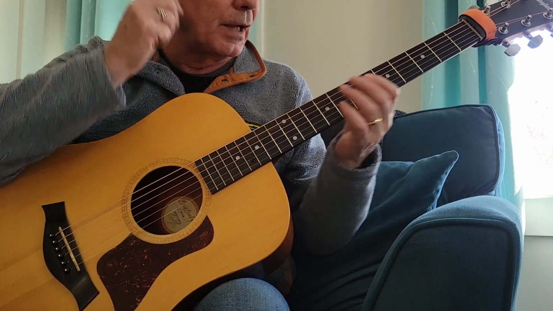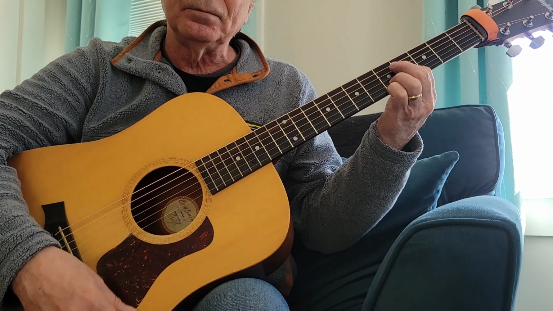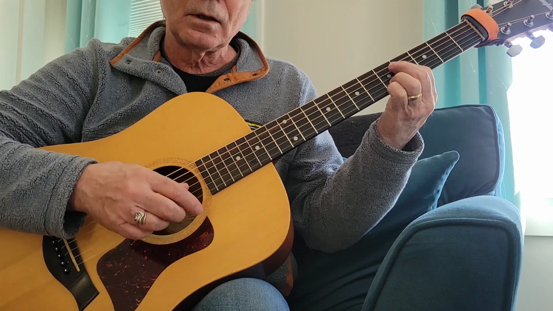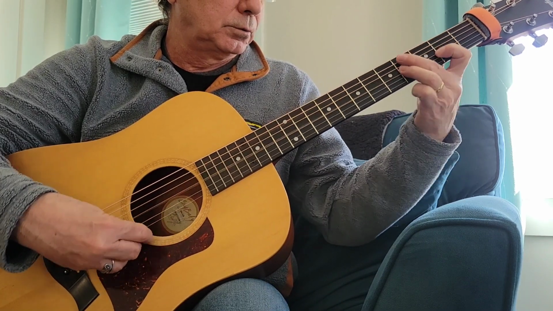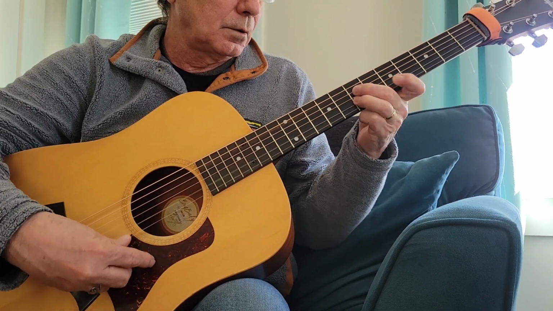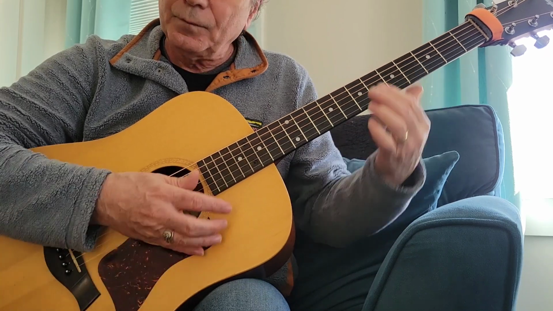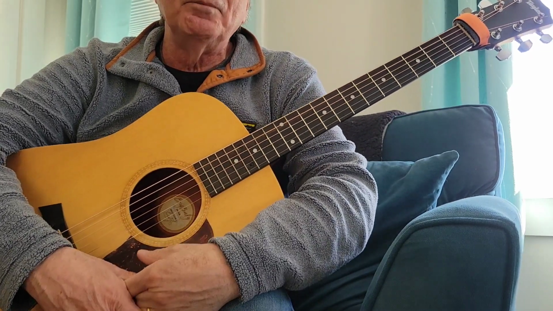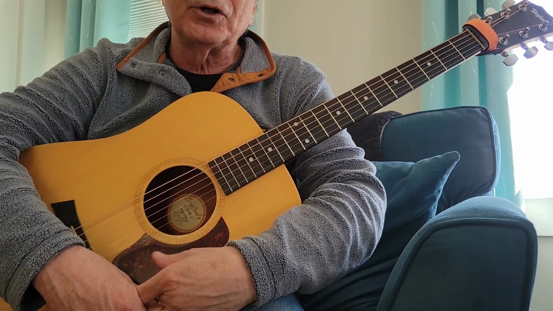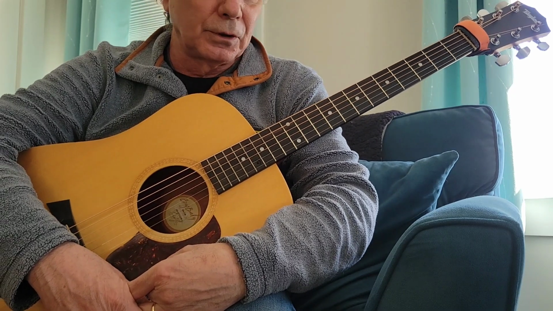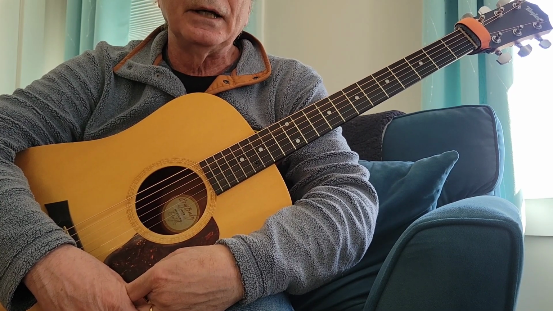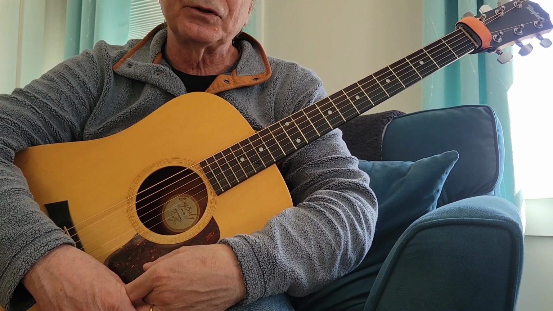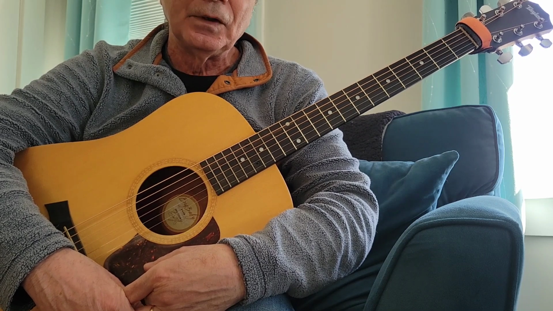So if I did an A6 add 9, that's where the major pentatonic built off the root of the chord comes into play, and it'll have 6s and 9s in it.